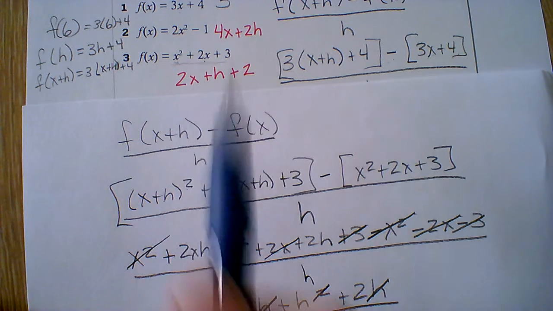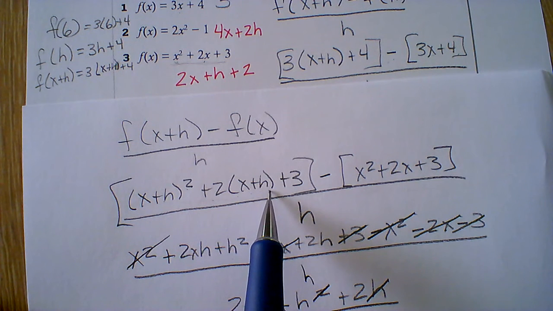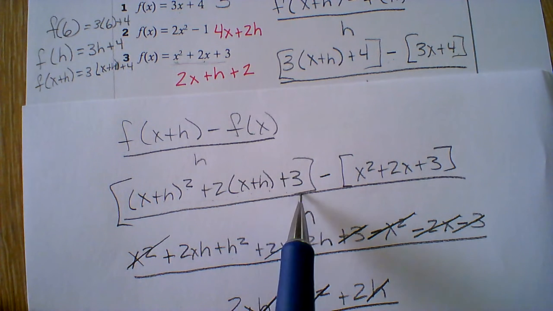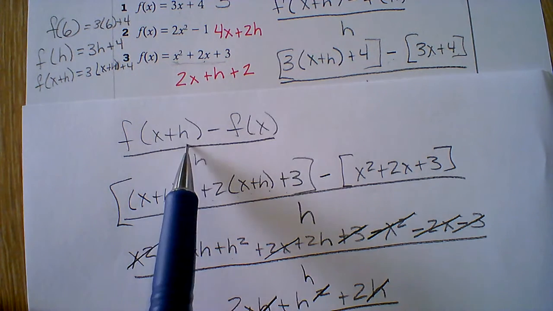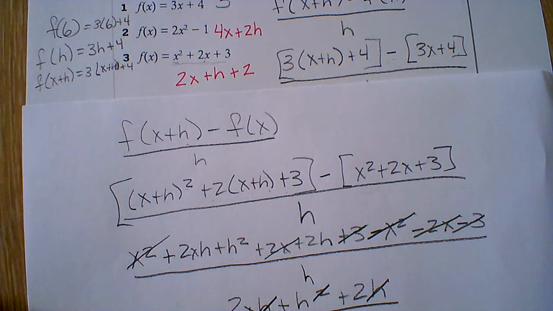What do I plug in for this x? 2 times x plus h, plus 3. I just replaced both of the x's with x plus h. Got it? Okay. The rest is just algebra.